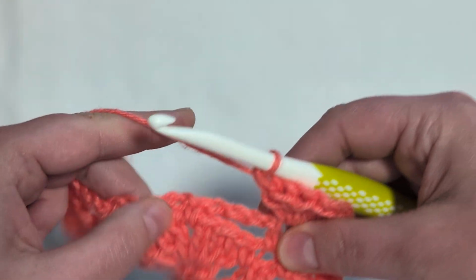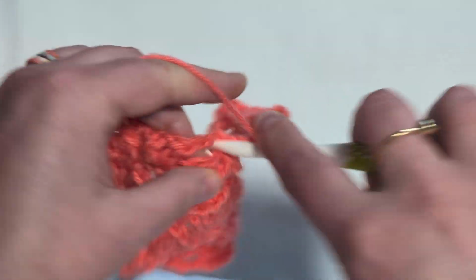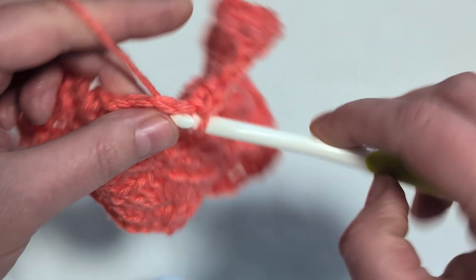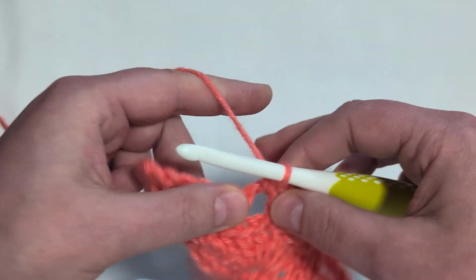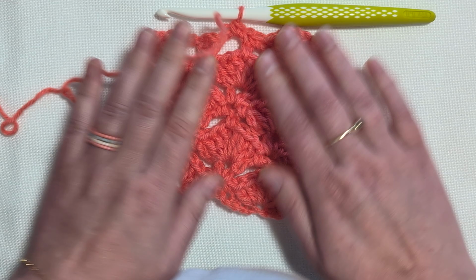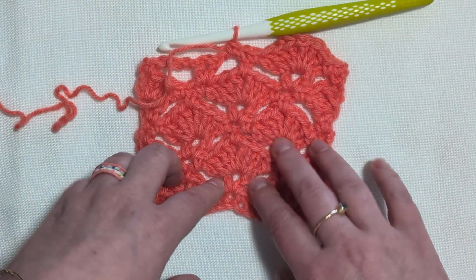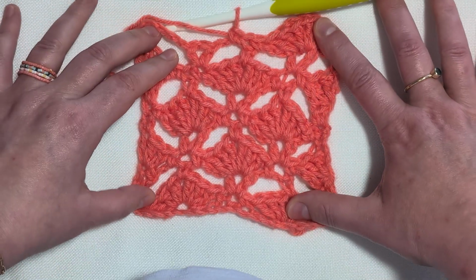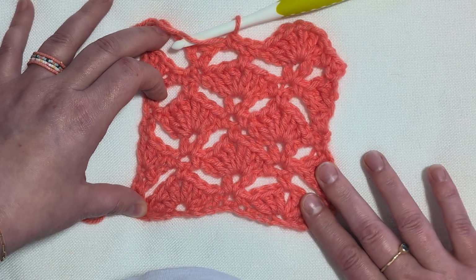So there I've made my chain, and then per pattern I lock it in with the single crochet here, chain, single crochet here, and then I'm ready to go into the next spot to do another shell. You'll commonly find shells used for borders, for lacy stitches. So if you see, if I were to block this, it's quite lacy, there's lots of spaces.